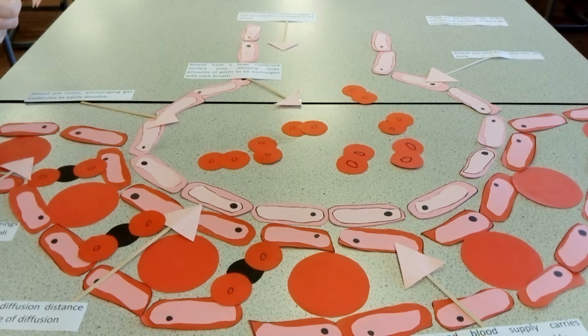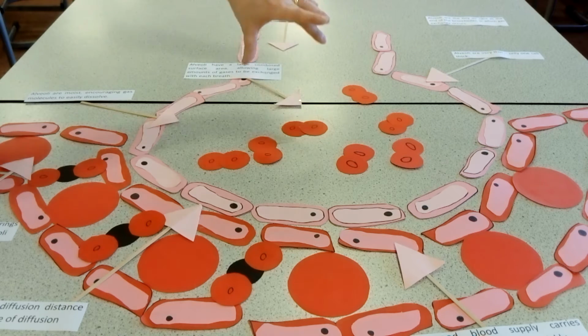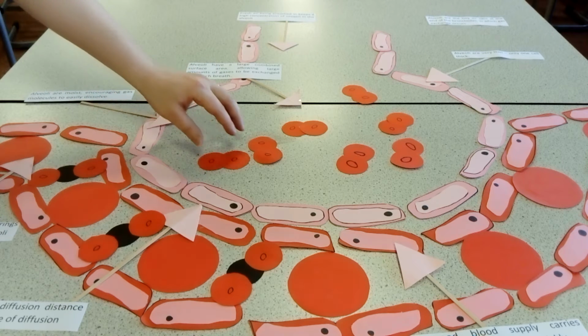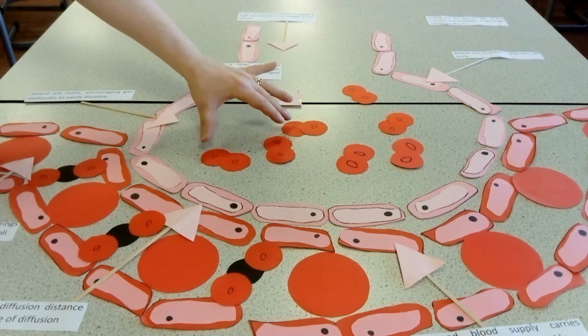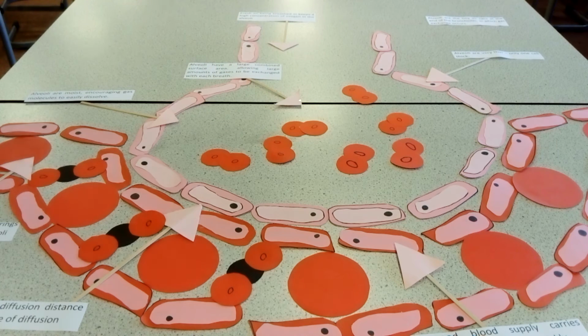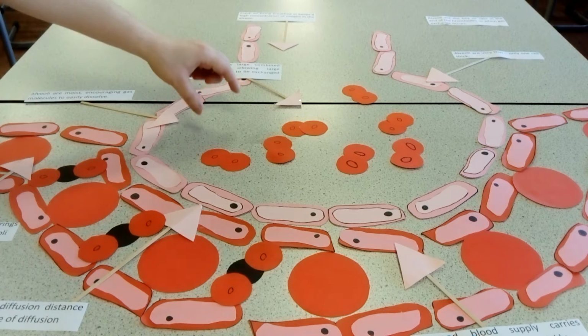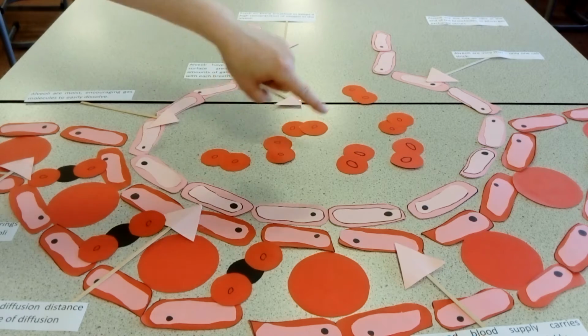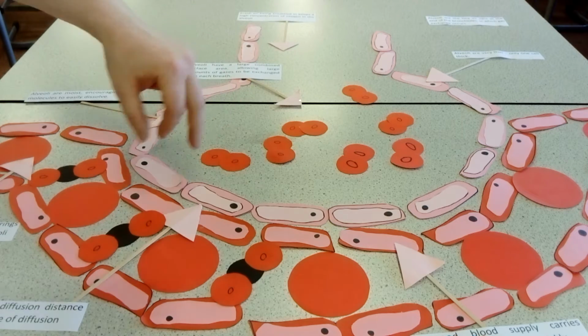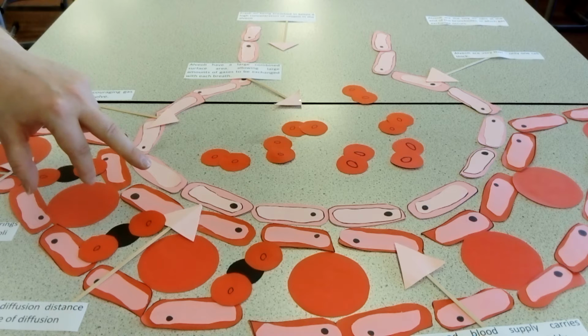Right, second thing, air is physically being brought into the alveoli, so you've got good ventilation provided by the lungs. That keeps the concentration of oxygen in the alveoli relatively high, because the concentration of oxygen within the alveoli must always be higher than it is in the blood.